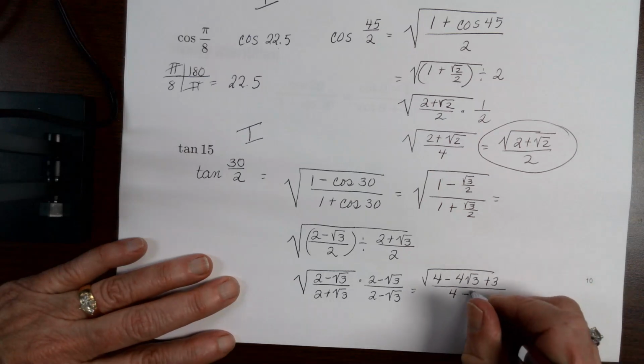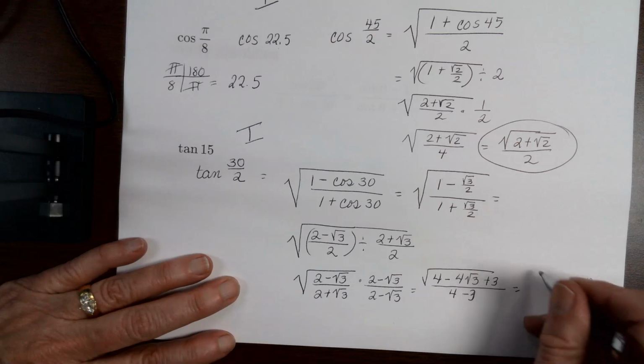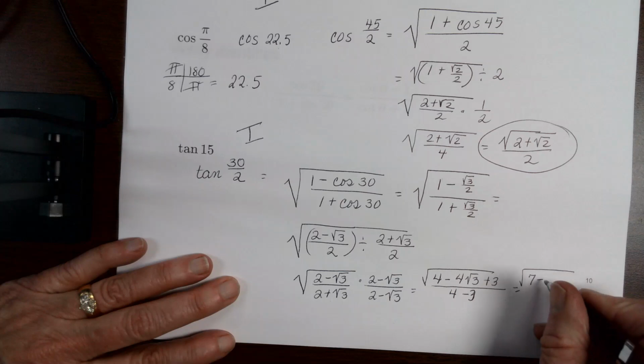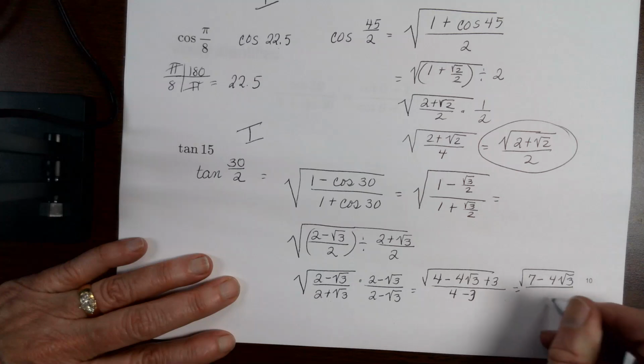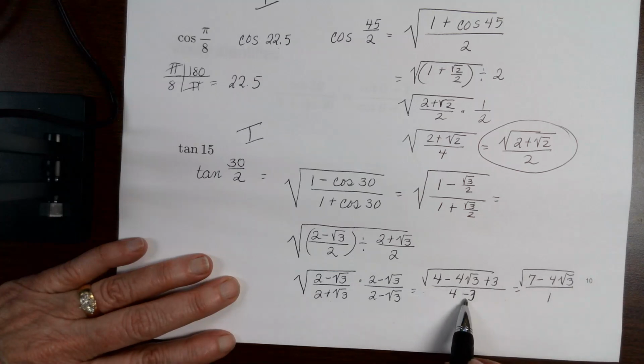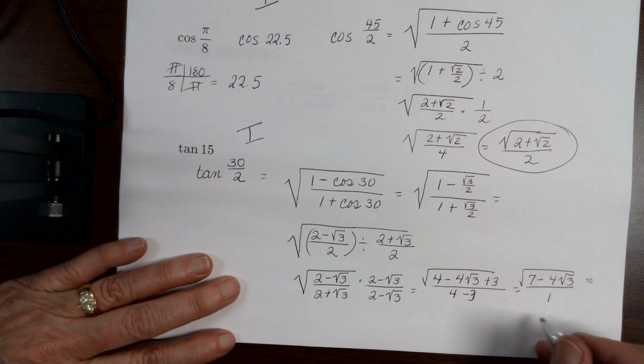No, 4 minus 3, I'm sorry. 4 minus 3, so that's going to give me a 7 minus, and this is still underneath the square root, 7 minus 4 on the square root of 3 over 1, because the square root of 1 is 1. So I could write it like this.